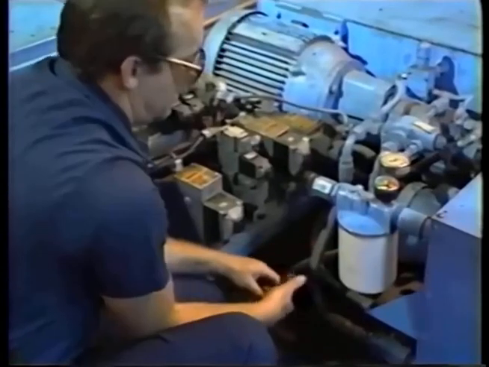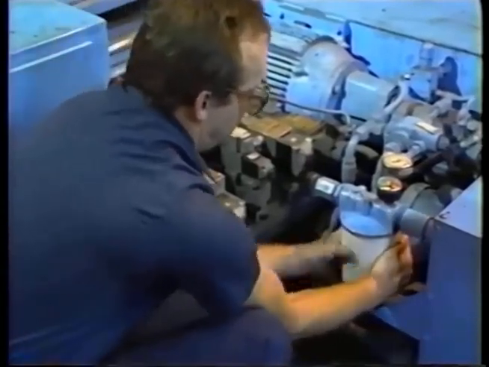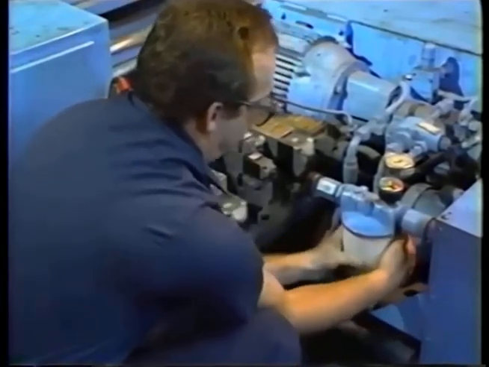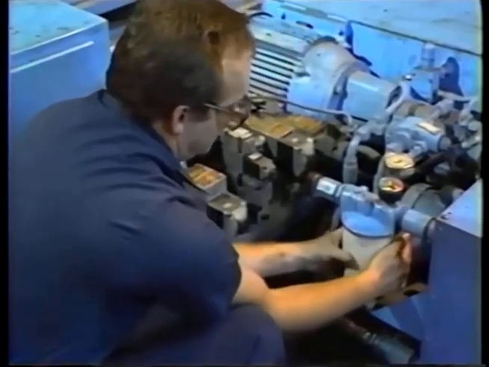Another problem with invert emulsion fluids is bacterial growth. To reduce this problem, most invert emulsions have an antibacterial additive. However, over time, the additive can wear out. With the right temperature, enough bacteria can grow to plug small valve passages and even block filters.